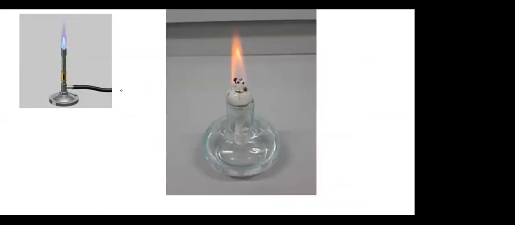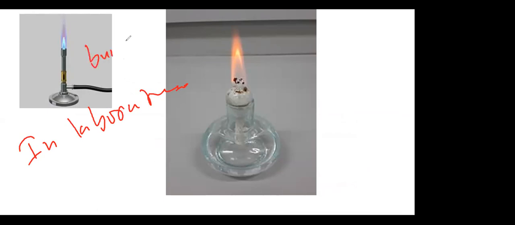Okay, now let's see the laboratory. That was in the kitchen. In the science laboratory, what are the methods of heating? The devices we can use to heat chemicals, for heating or decomposing substances, for heating a solution. So we use the Bunsen burner. This is the Bunsen burner, and this is the spirit lamp.